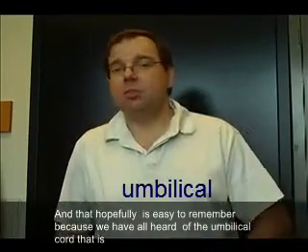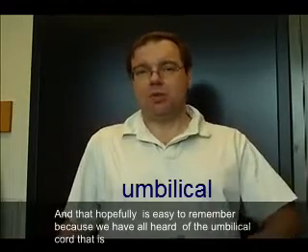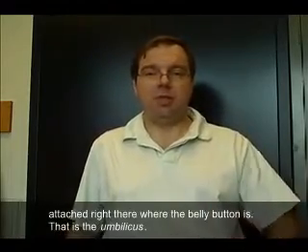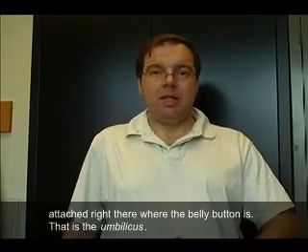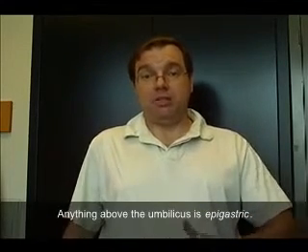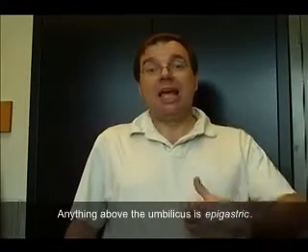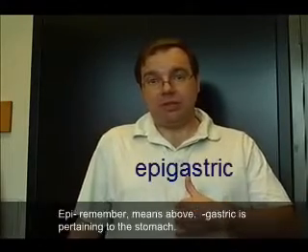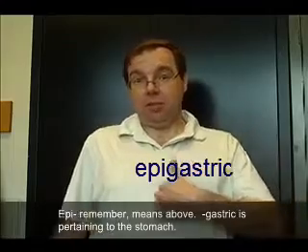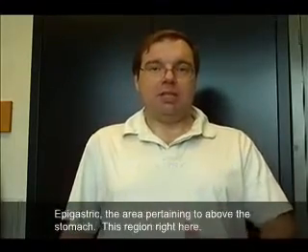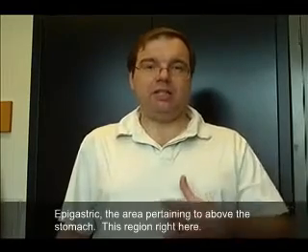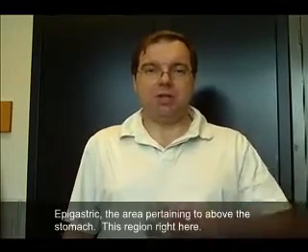And that hopefully is easy to remember because we've all heard of the umbilical cord. That's attached right there where the belly button is. That's the umbilicus. Anything above the umbilicus is epigastric. Epi, remember, means above. Gastric is pertaining to the stomach. So epigastric, the area pertaining to above the stomach, this region right here.